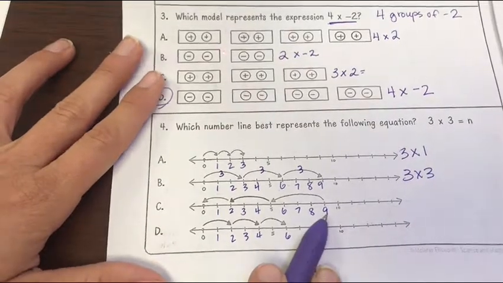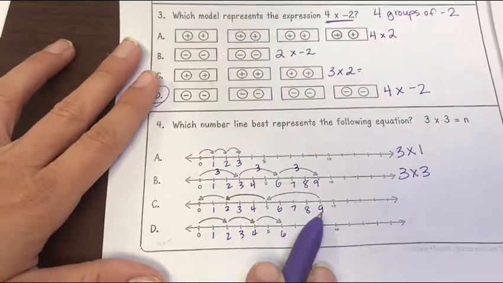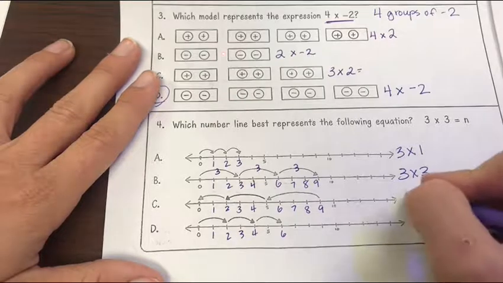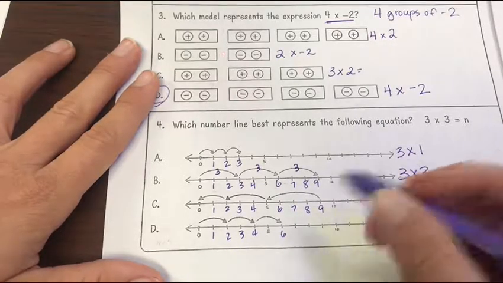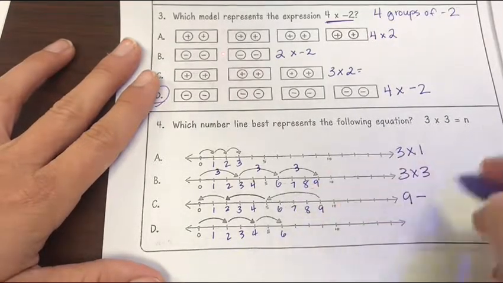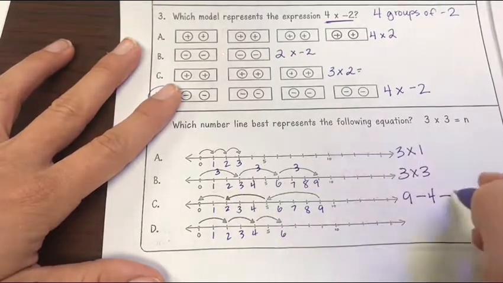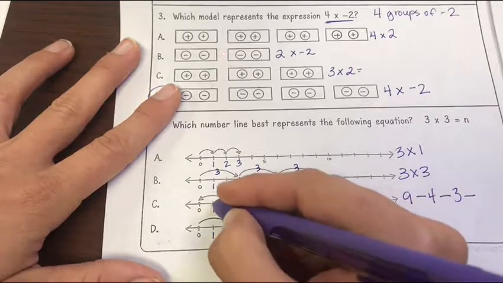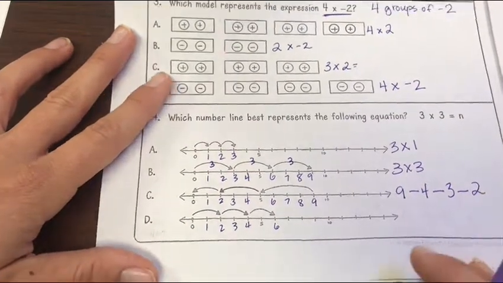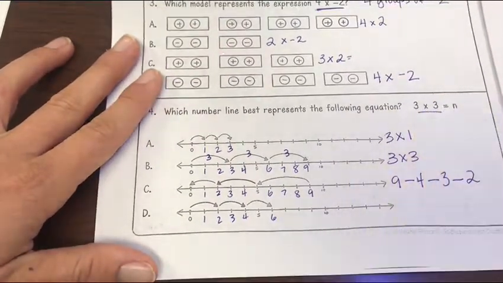And then we have this one that's not even starting at 0, it's starting at 9. And it's moving to the left, so it's subtracting. Okay, so you're saying 9 minus 1, 2, 3, 4, minus 1, 2, 3, minus 1, 2. So that's not at all what we're looking for, because we're looking for 3 times 3.